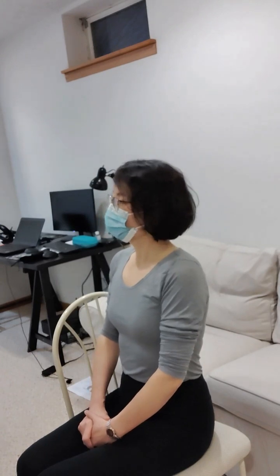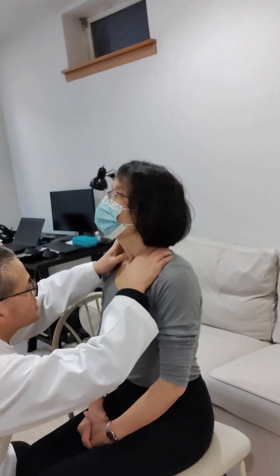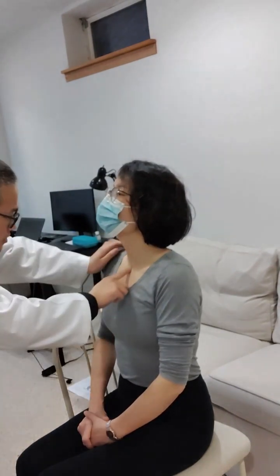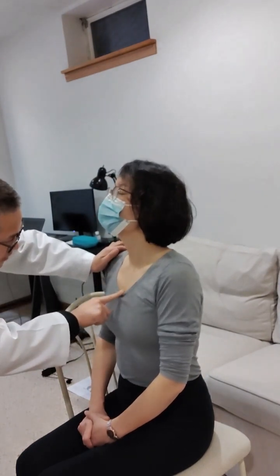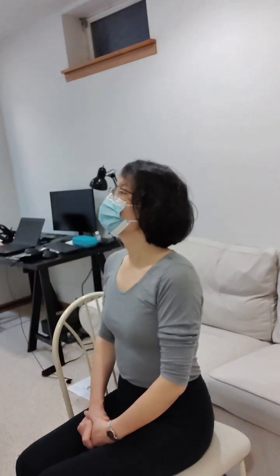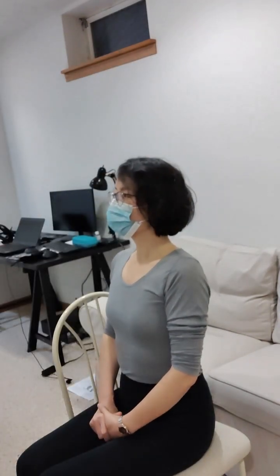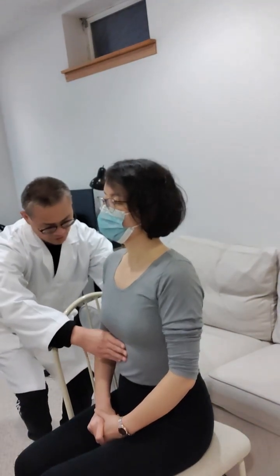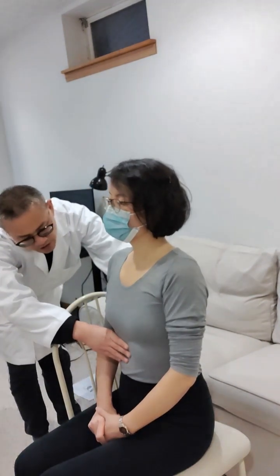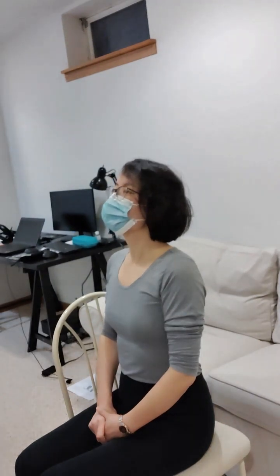All right. So I'll start by checking your trachea. Your trachea is in the midline, so it's symmetrical. This is the suprasternal notch. This is the sternum. This is the Louis angle. Good. Let me take a look at the shape. It's bilaterally symmetrical. I don't see any rib prominence. And the anteroposterior diameter to the lateral diameter is about 1 to 2.